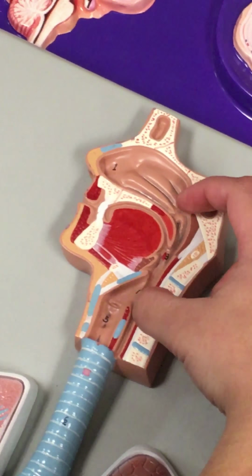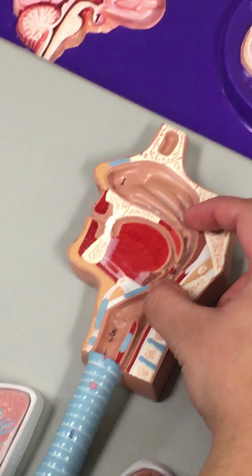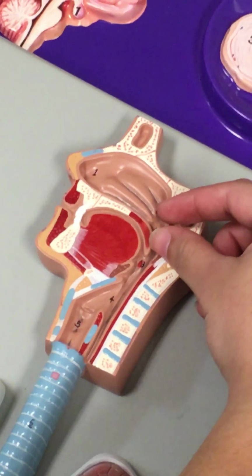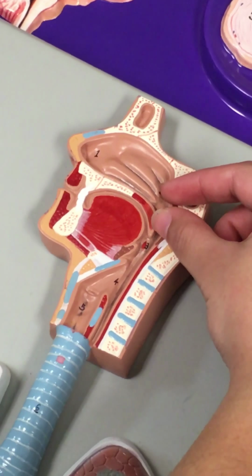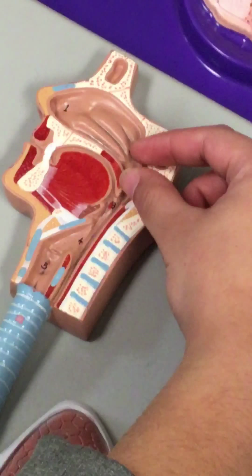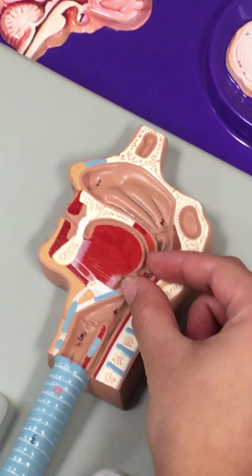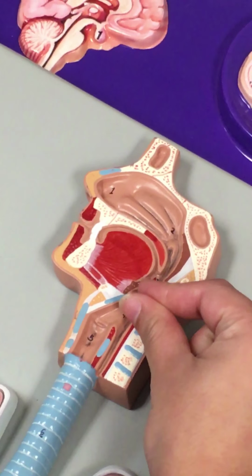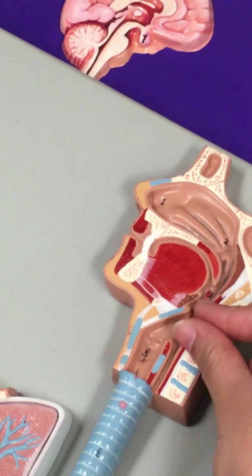And then now we get into the pharynx. The pharynx is divided into three parts. Towards the nose is the nasopharynx. Closer to the mouth is the oropharynx. And right on top of the larynx is the laryngopharynx.